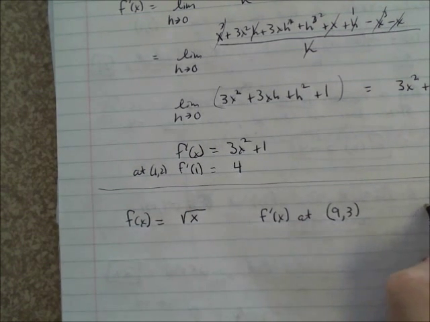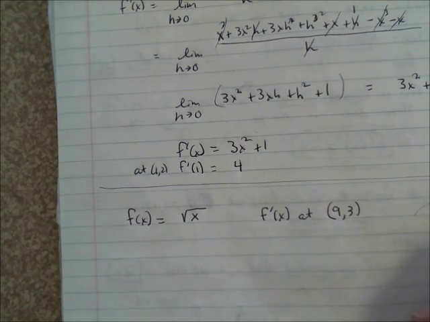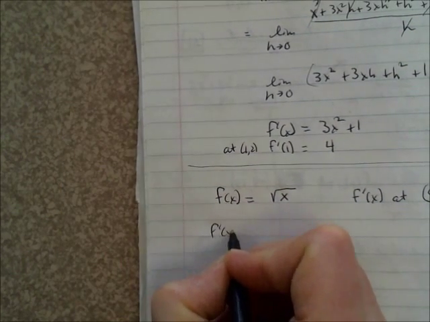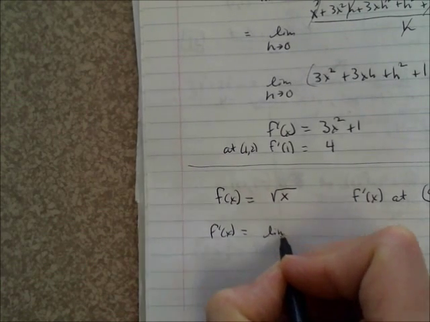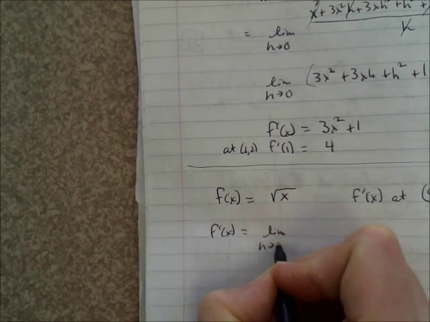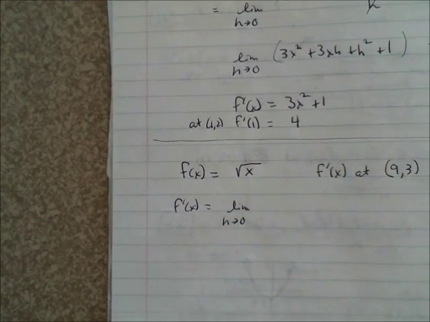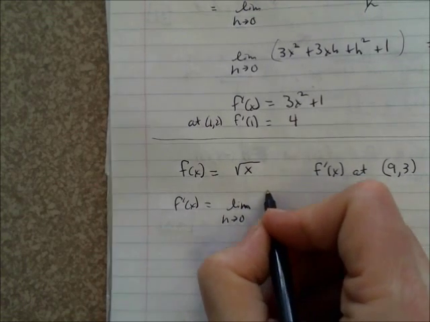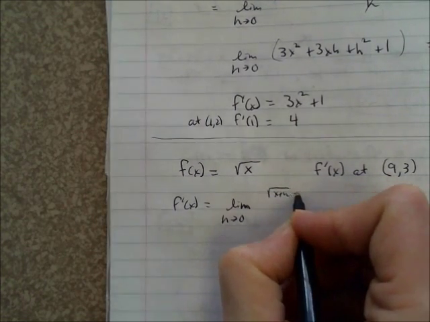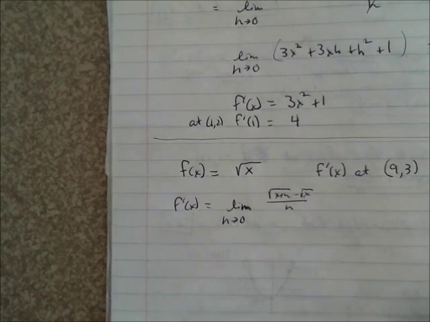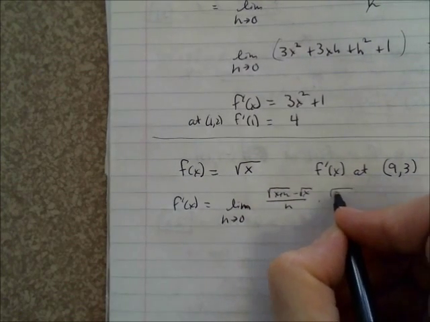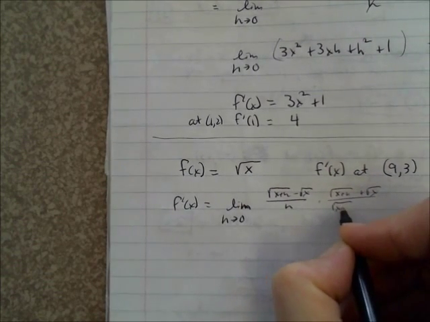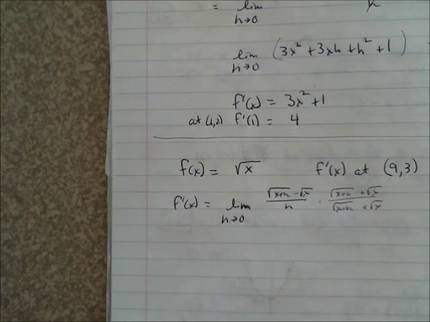You know, the square root function looks like this, so it should be a positive slope. f prime of x is equal to the limit as h approaches 0. If you want to try this on your own, you can shut off the video at any time and then pick it up and watch me do it, of the square root of x plus h minus the square root of x all over h. Going to rationalize that numerator. Square root of x plus h plus the square root of x, all over the square root of x plus h plus the square root of x.